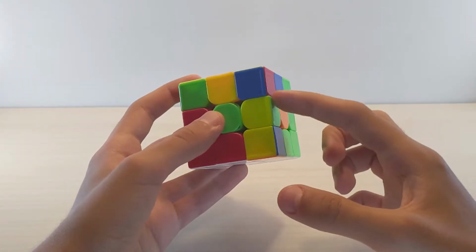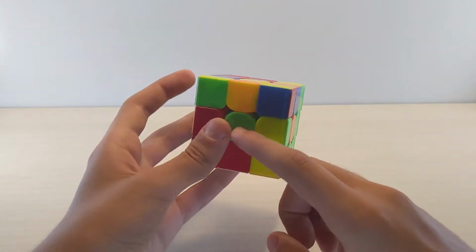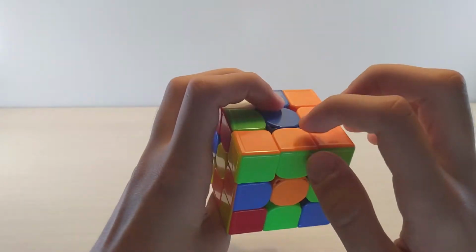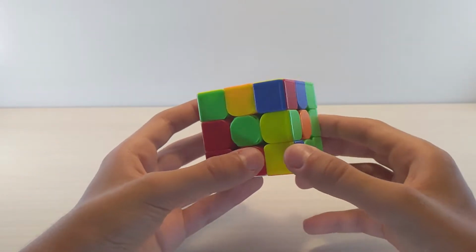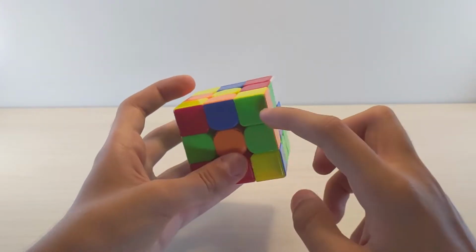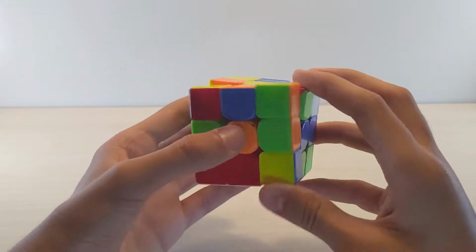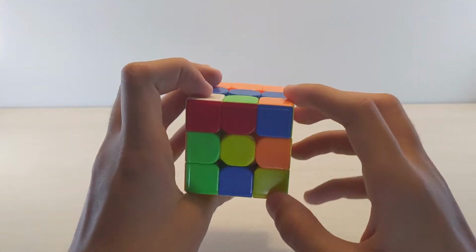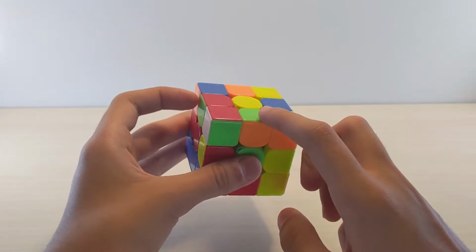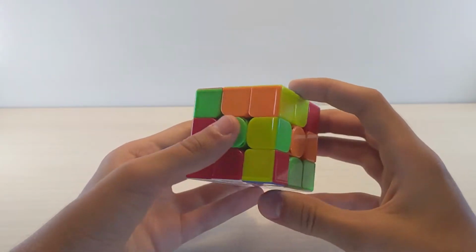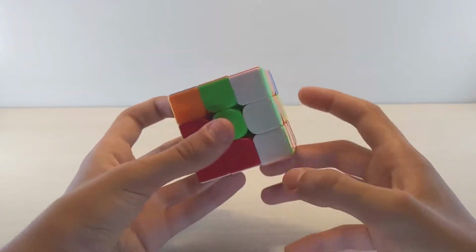If, for example, this edge, the edge that is green and orange, wasn't on the top layer because it was over here, it doesn't matter, just move on to this next one and find the edge that needs to go here. Make sure the colors don't match, insert it, and now you can go back to this slot and find the corresponding edge wherever you put it on the top layer, and now do, in this case, R U prime R prime.